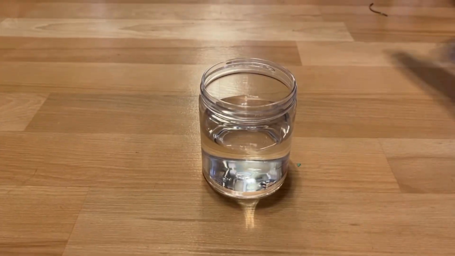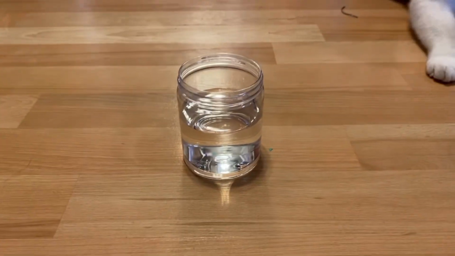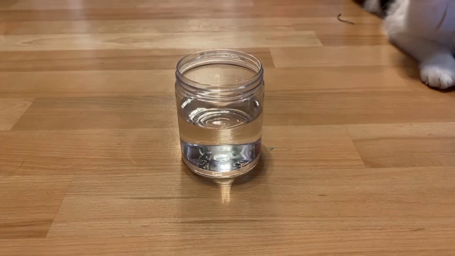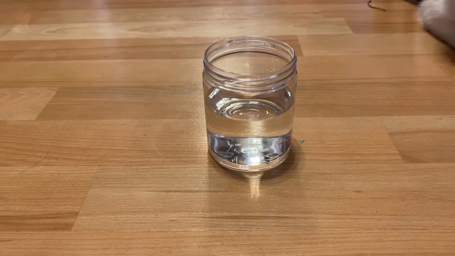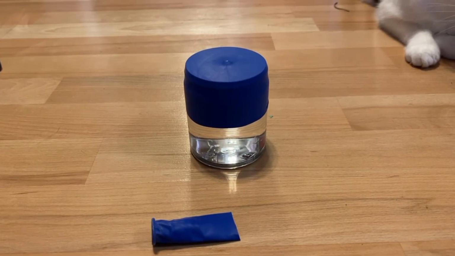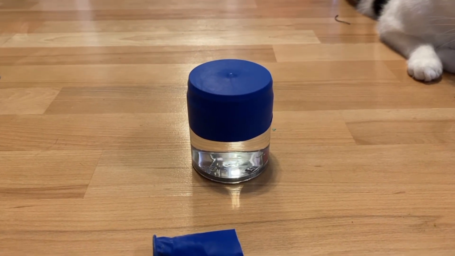The next step is to fill up one of the cups with water. If you would like to be extra, you can add red food coloring to represent the blood. I unfortunately don't have any. Place the balloon on top of your jar to act as a lid.